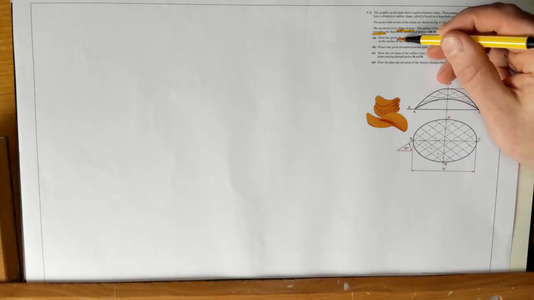Draw the given plan using the same number of elements in each direction. Typically, sometimes you can split into whatever you want, but this is 1, 2, 3, 4, 5, so 5 splits. That's fine. That's usually what we're used to doing anyway. Draw the given elevation. Again, it usually gives you the order in which to do things. So from that, the idea will be to attempt the plan.